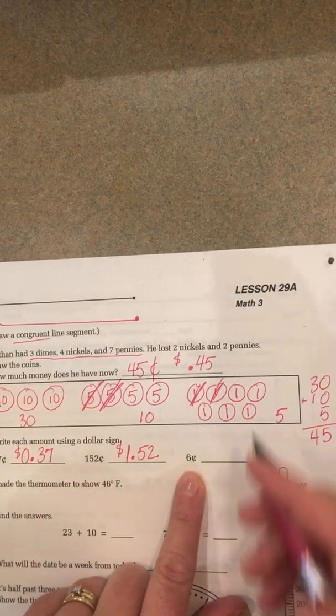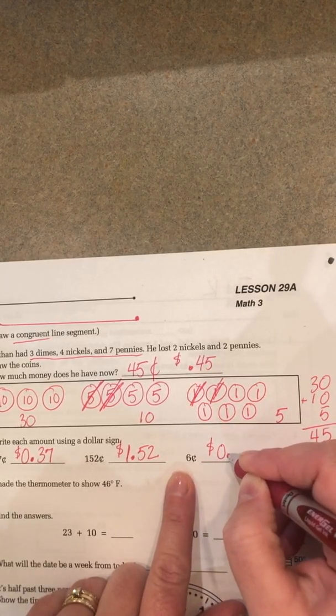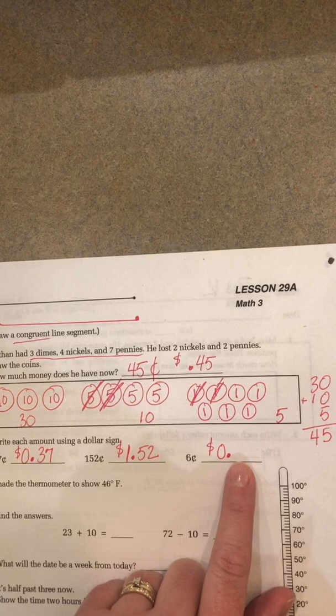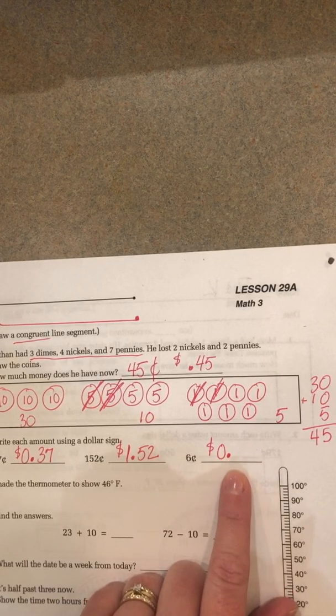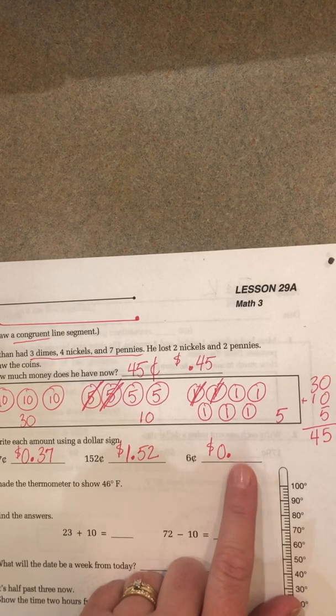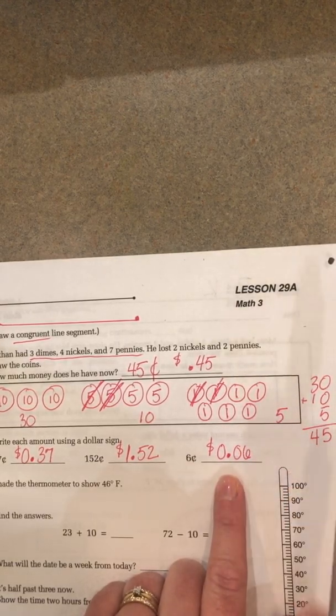6 cents. Now you'll remember I have $0, but I can't put the 6 here. There has to be two digits after the decimal point when we're talking about money. And if I put a 6 and a 0, that's actually 60 cents. So what do I have to put after the decimal point? A 0 and then a 6, right?